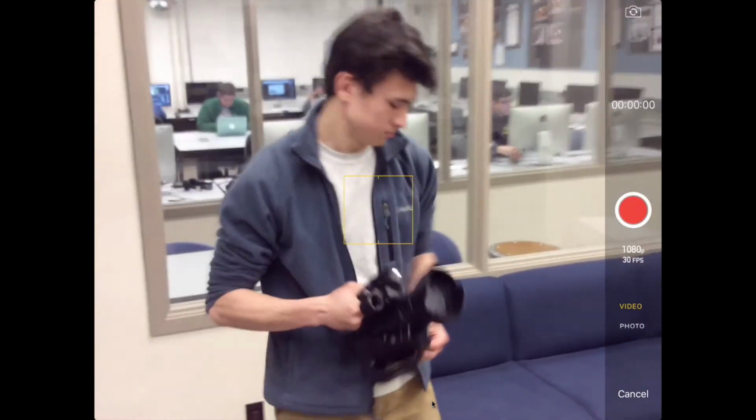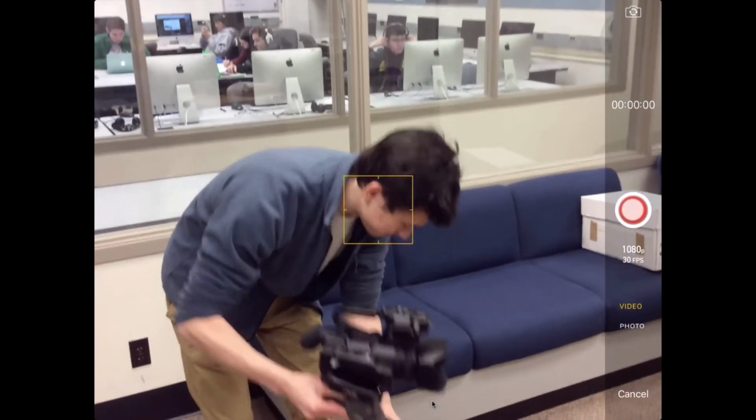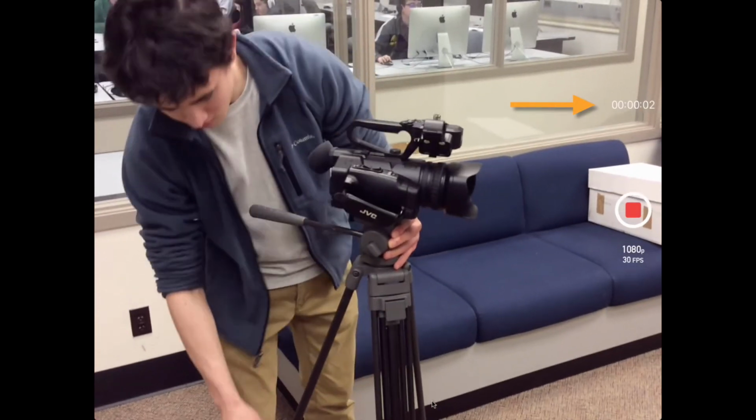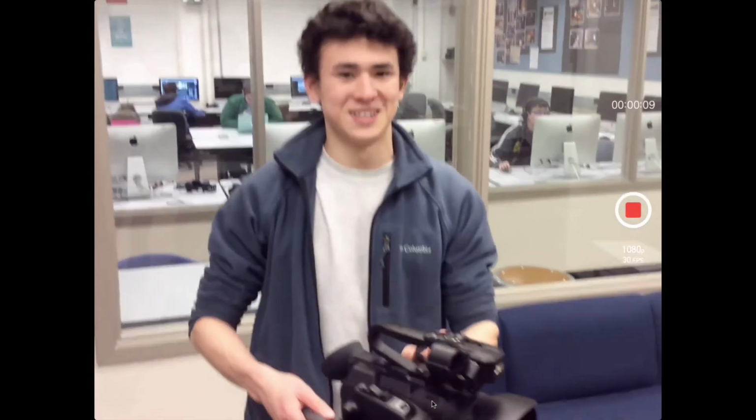I'm going to hit the red button, which will start my recording once I focus in on Steel here. Okay, we'll hit the button. Now once we're recording, you'll notice I have a time counter over there on the right, keeping track of my seconds and minutes that I'm recording. Steel's getting ready for a production here, so I'm just going to ask him, what do you like about being a film student?